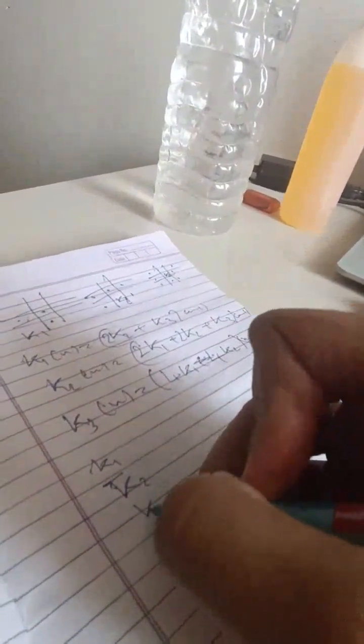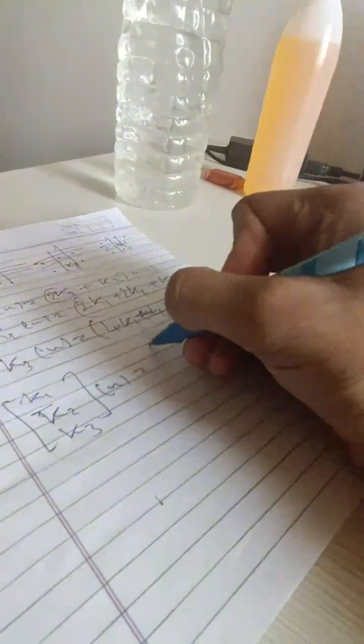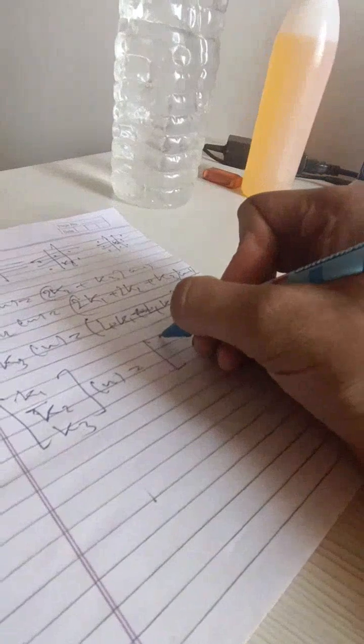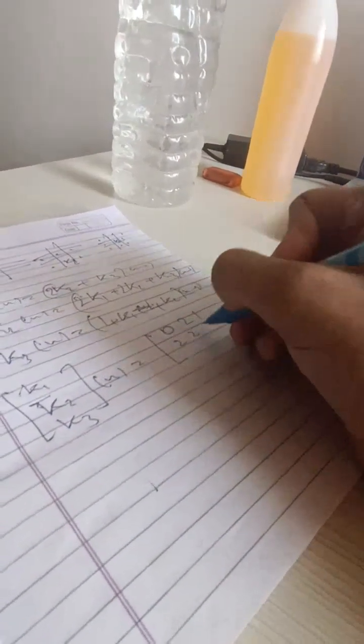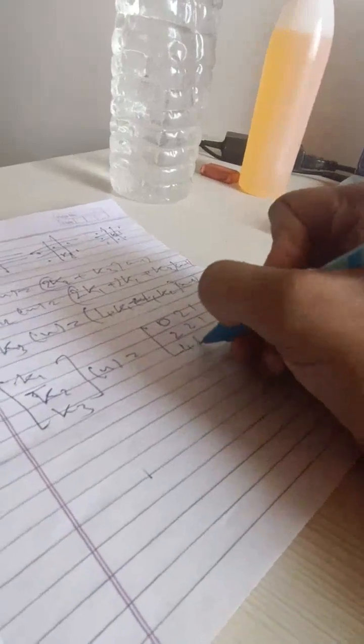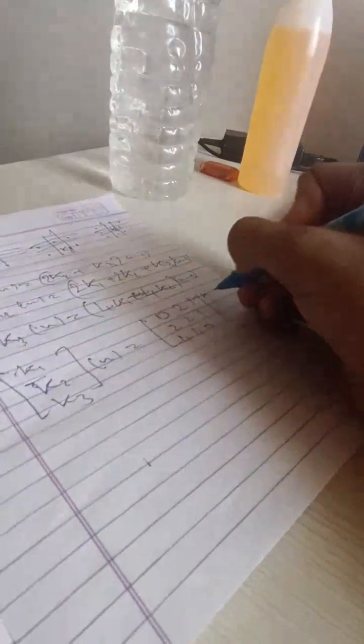So k1, k2, k3 of n is nothing but the matrix 0, 2, 1; 2, 2, 1; 4, 4, 0 power n times 1, 1, 1.